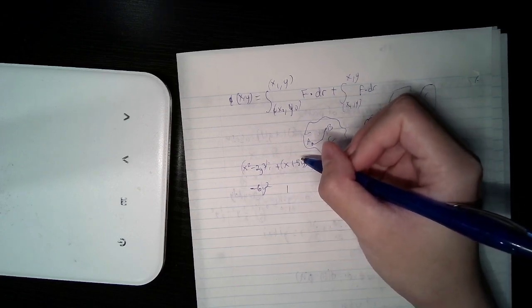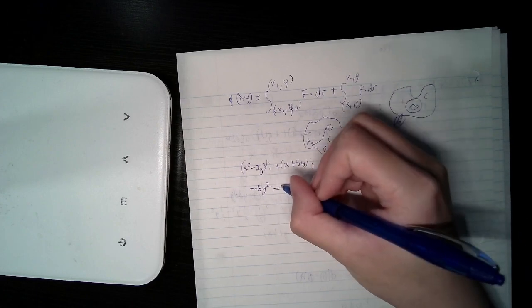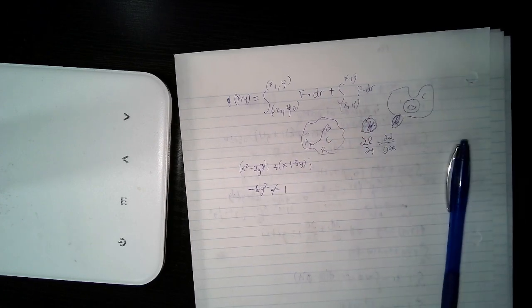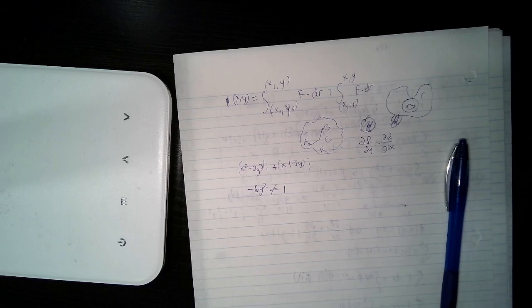Does it equal 0? No, it doesn't equal 0. I mean, it doesn't equal the same. But is it true? It follows that F is not conservative. Okay, so I was correct.